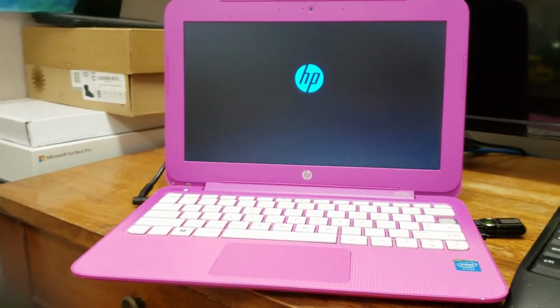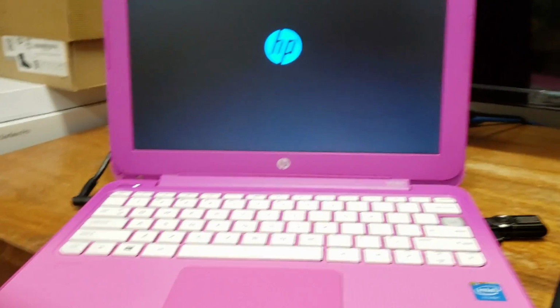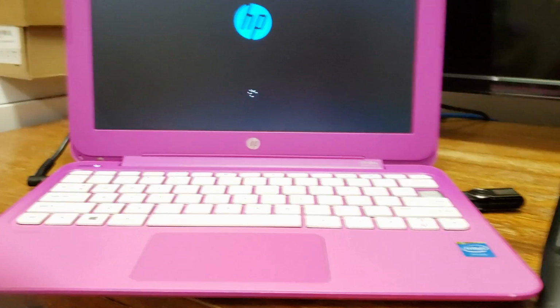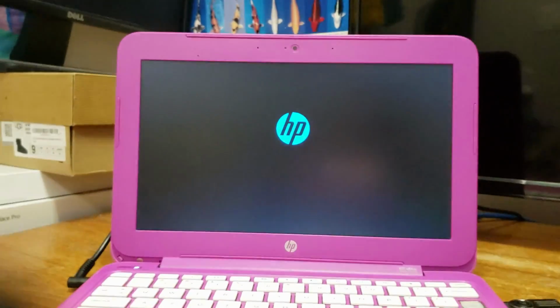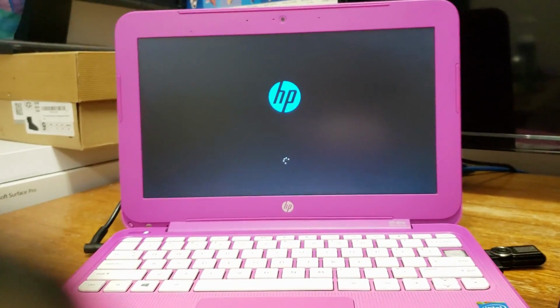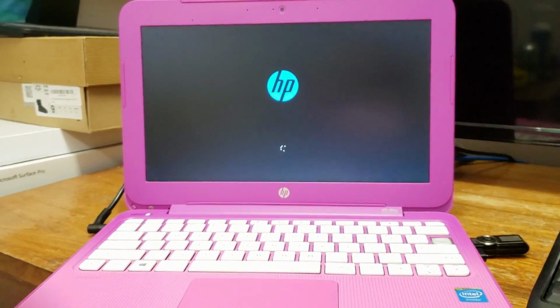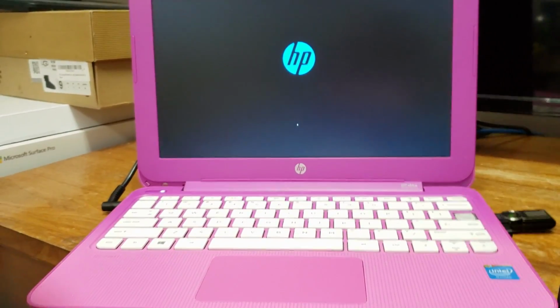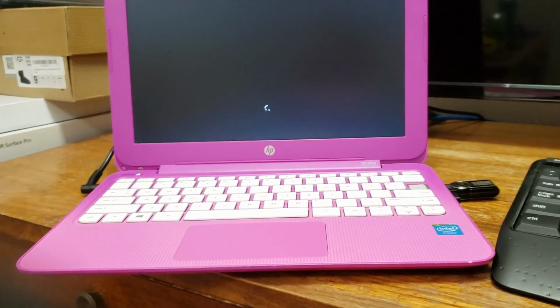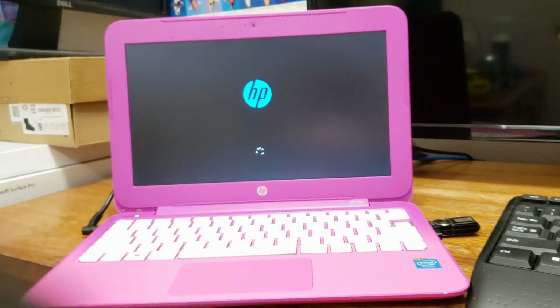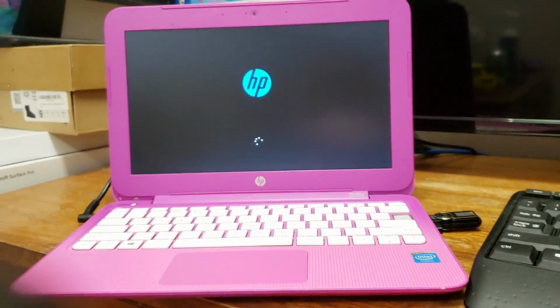So, guys, I think we're booting up. I think we're about to be ready to get to setup here. And we're going to see also if it activates. Which it should. I will leave another poll. Do you think it will activate, yes or no? This computer does have a Windows 10 Home license, but this is S mode. The one we're installing is S mode, and it was never in S mode before.